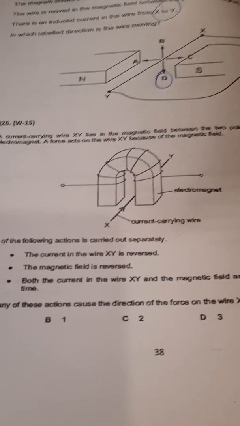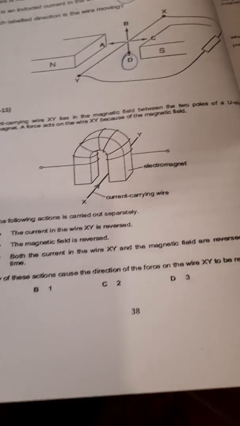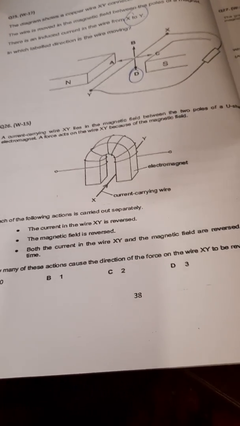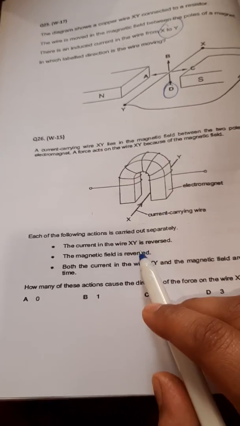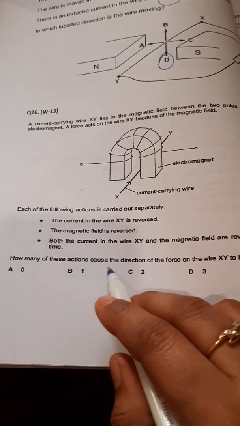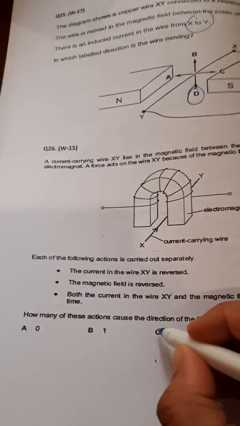Now question number 26. A current carrying wire XY lies in the magnetic field between the poles of the U-shaped electromagnet. A force acts on the XY because of the magnetic field. Each of the following actions is carried out separately. The current in the wire XY is reversed, so the force direction will also be reversed. If the magnetic field is reversed, the force direction will also be reversed. But if both the current and the magnetic field are reversed at the same time, the force will remain the same. So how many of these actions cause the direction of the force on the wire XY to be reversed? Only two actions can cause it.